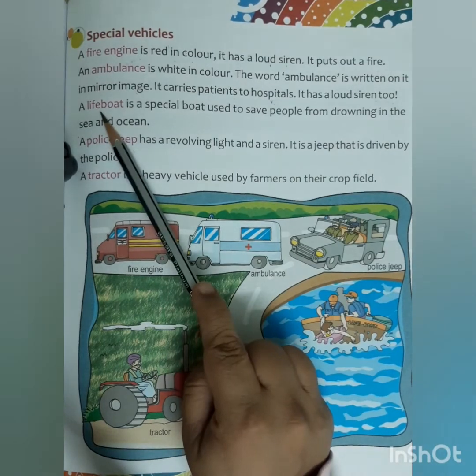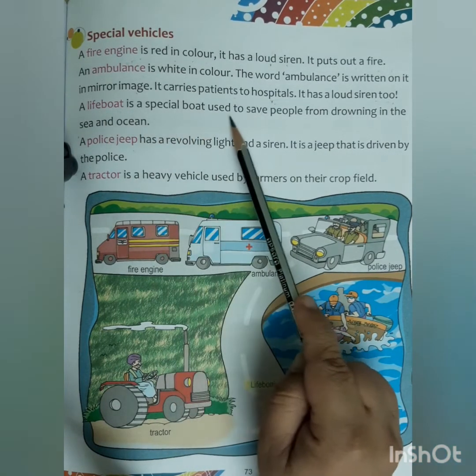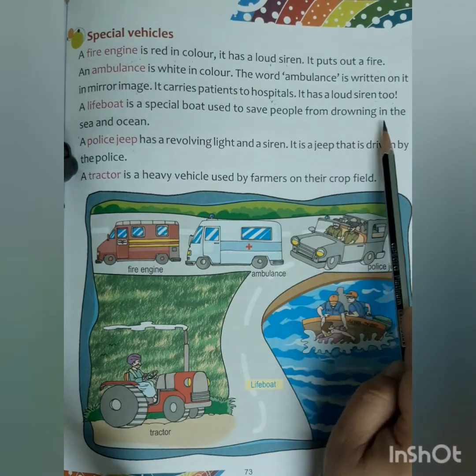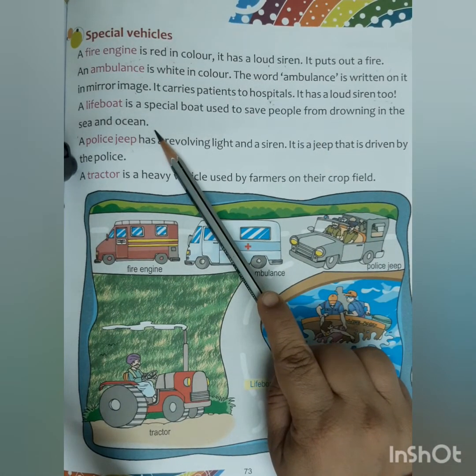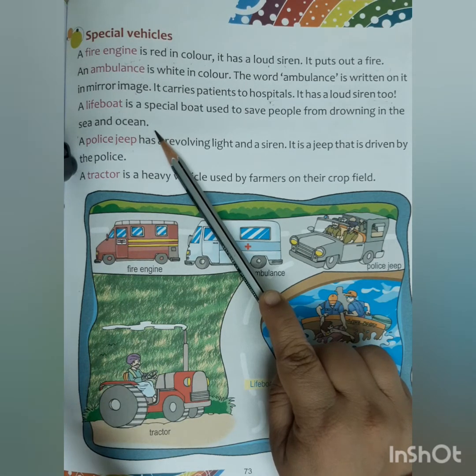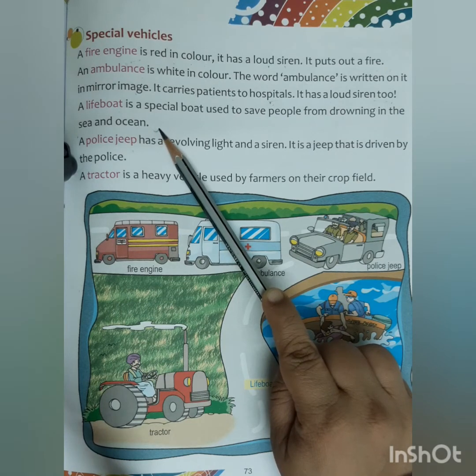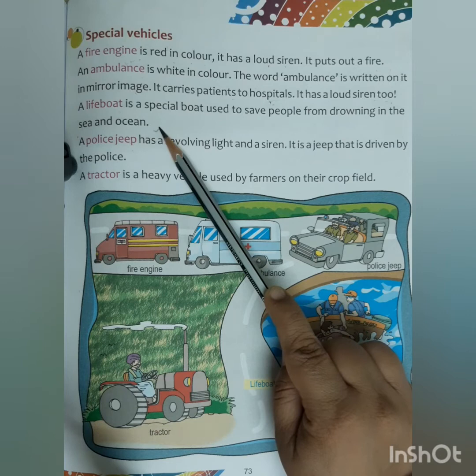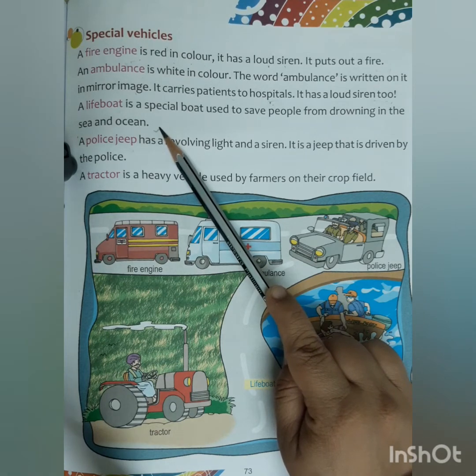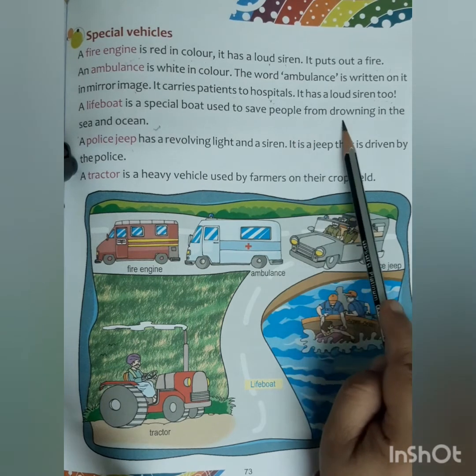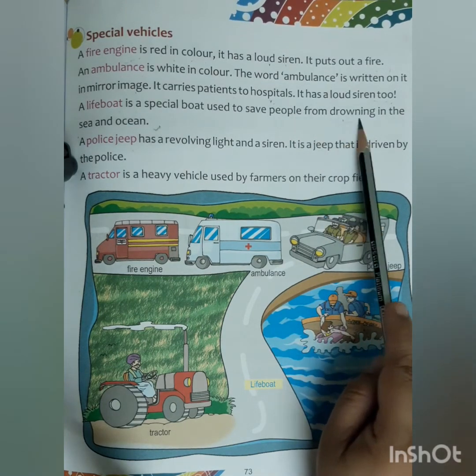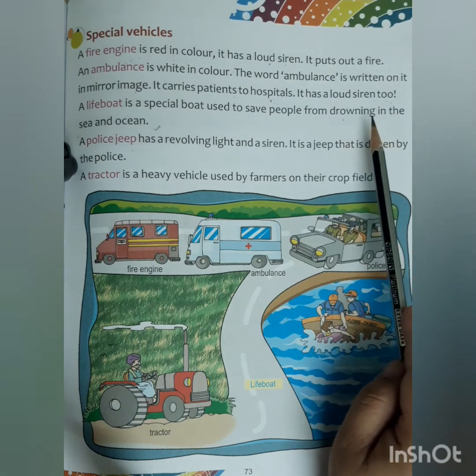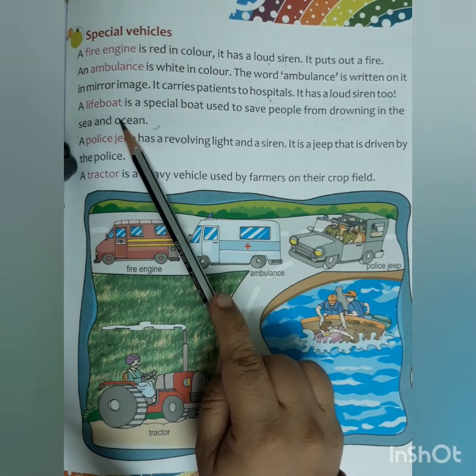A lifeboat. What is a lifeboat? A lifeboat is a special boat used to save people from drowning in the sea and ocean. There are many people at sea beaches, like in Goa, Mumbai or Chennai, and they go out for fun. There are oceans and seas, and people like to go into the ocean. But if they start drowning, drowning means डूबना, there are lifeboats in which they can be saved.